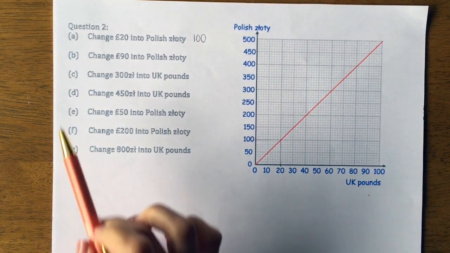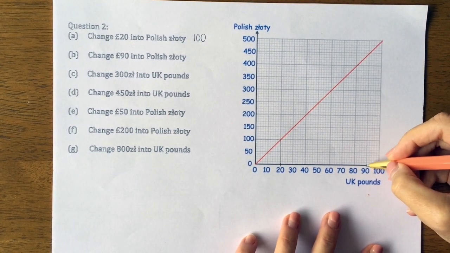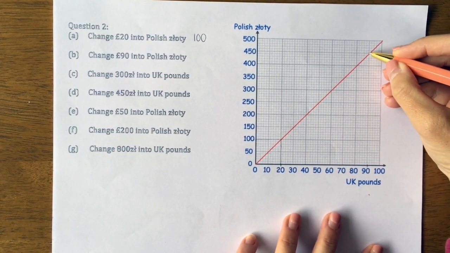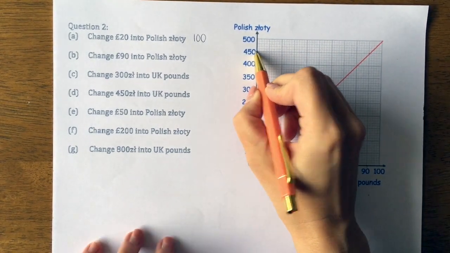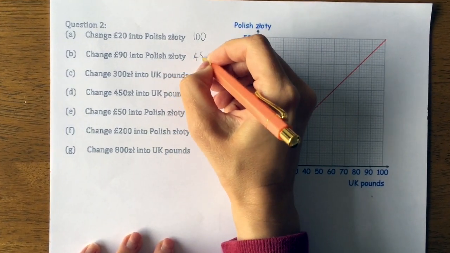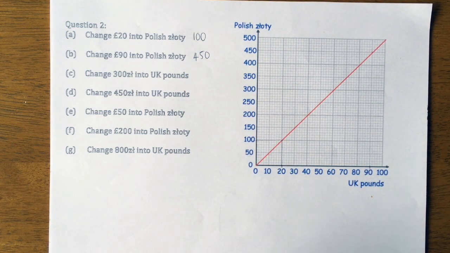The next one is change £90 into Polish zloty. So I do the same thing. I go from 90, I read up, it goes to there, and if I read all the way across, I get to 450.